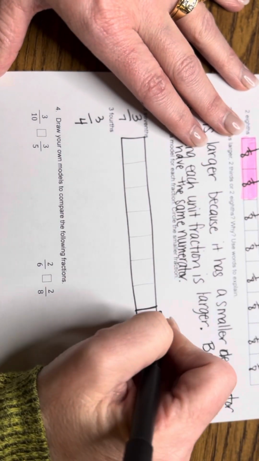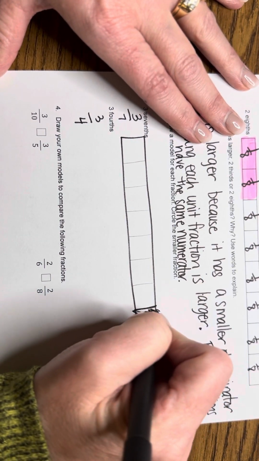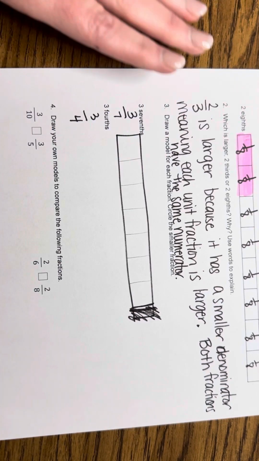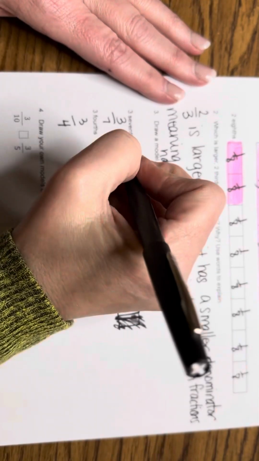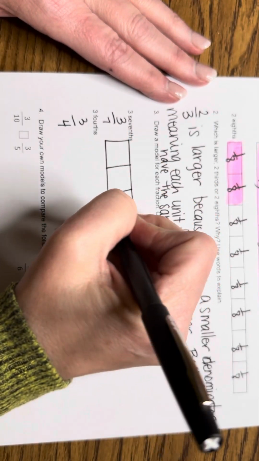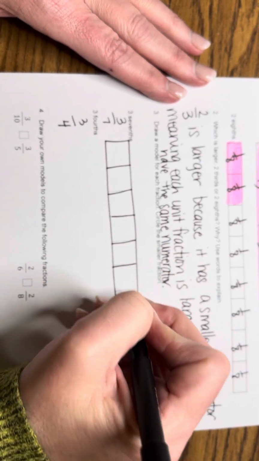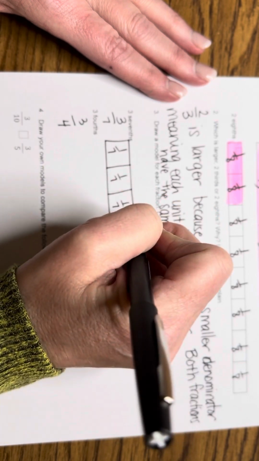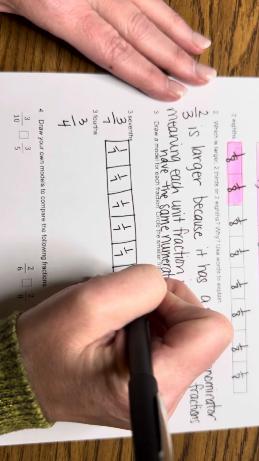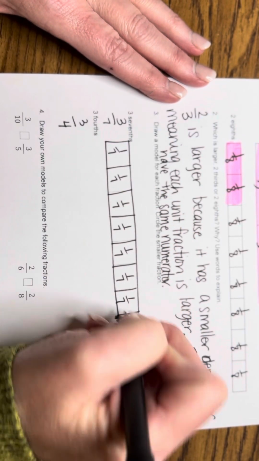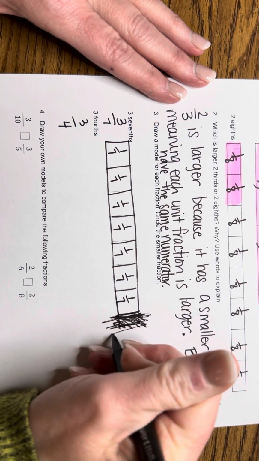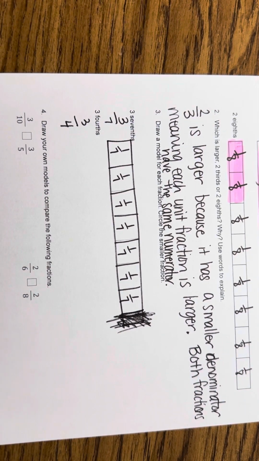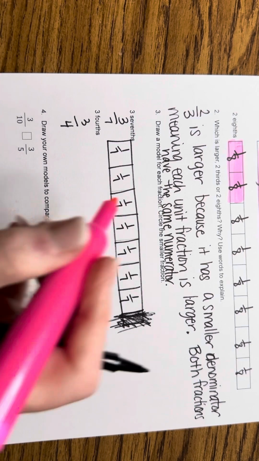Just going to mark this out. This isn't part of our fraction. That was a mess up, okay? So this right here is our fraction. This is not. Okay? Then it tells me that I'm going to shade in 3/7.